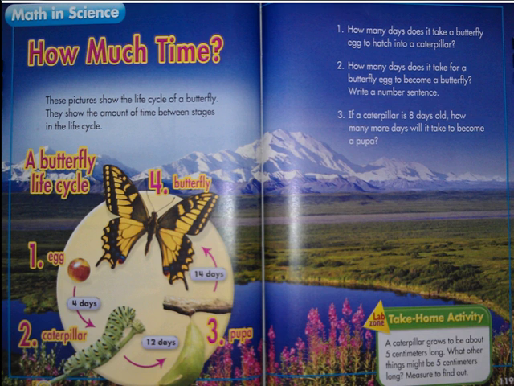How many days does it take for a butterfly egg to become a butterfly? Write a number sentence. 3. If a caterpillar is 8 days old, how many more days will it take to become a pupa?